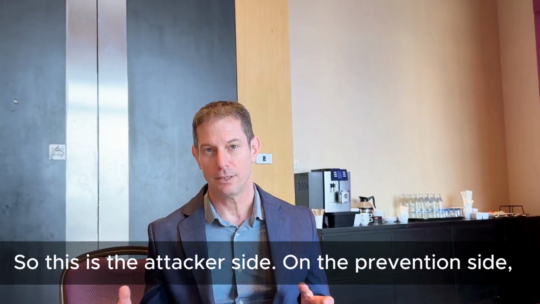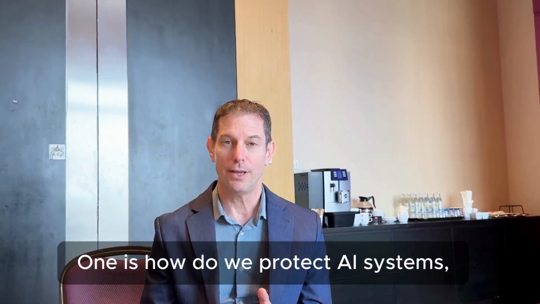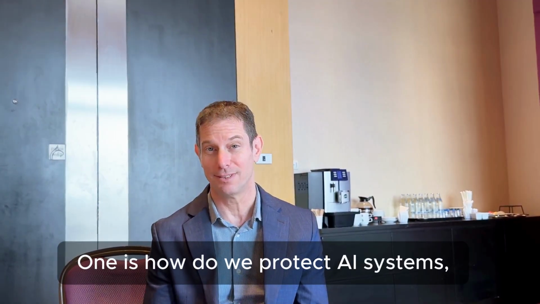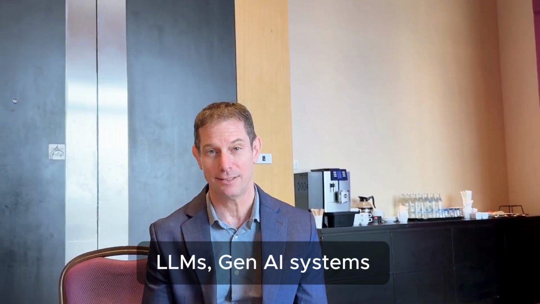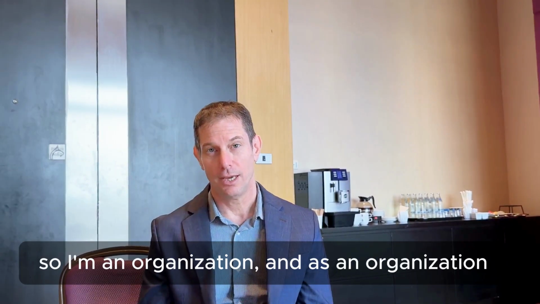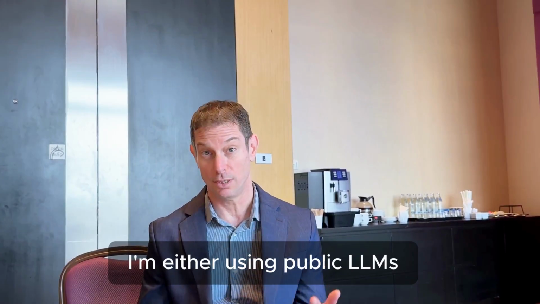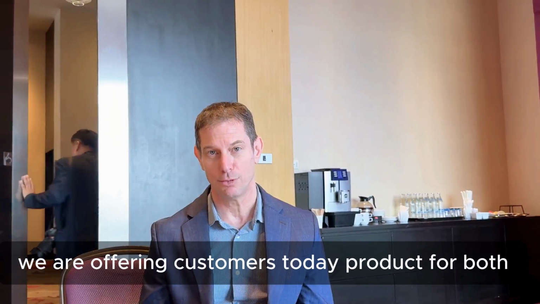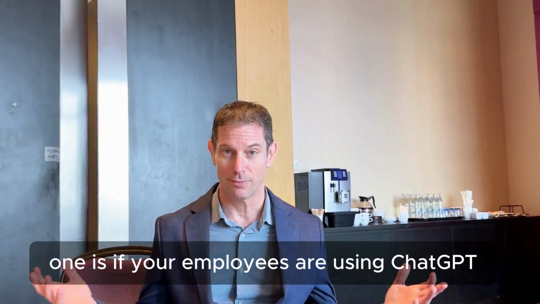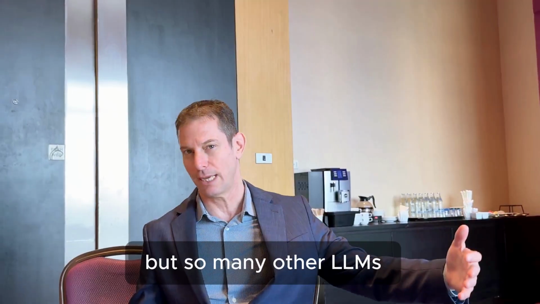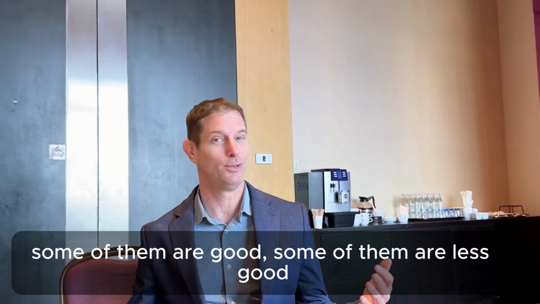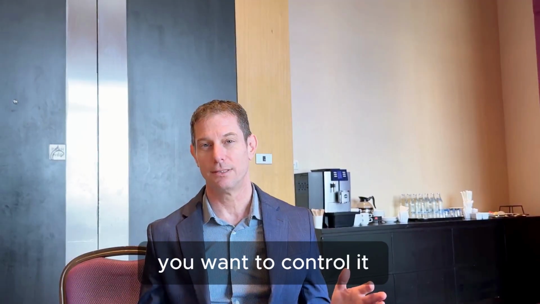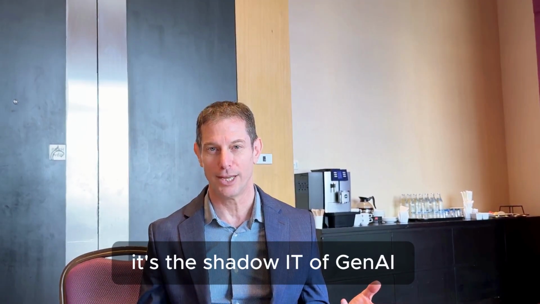On the prevention side, there are two aspects. One is, how do we protect AI systems, LLMs, GenAI systems? So I'm an organization, and I'm either using public LLMs or I'm building my own application based on GenAI. So we need Checkpoint. We are offering customers today products for both scenarios. One is if your employees are using ChatGPT, but so many other LLMs, some of them are good, some of them are less good, you want to control it. It's the shadow IT of GenAI.